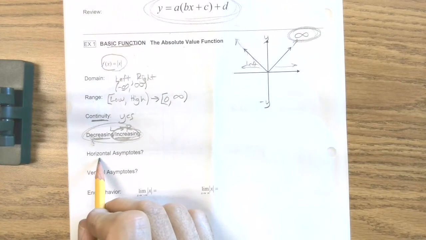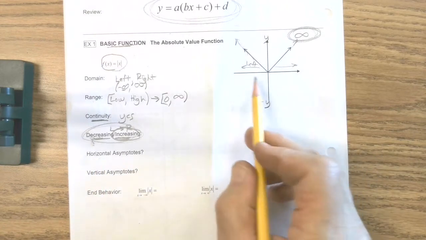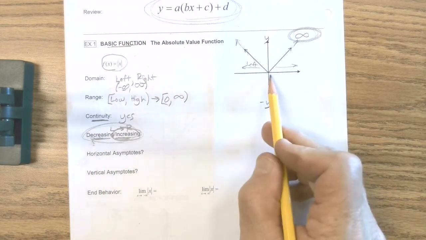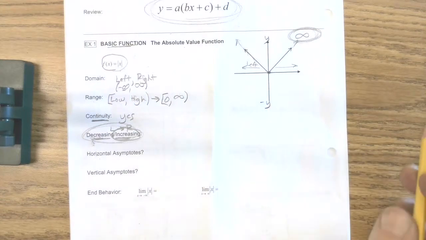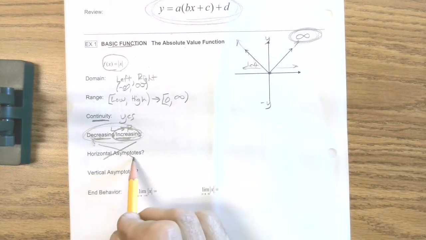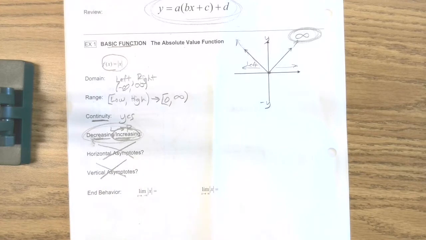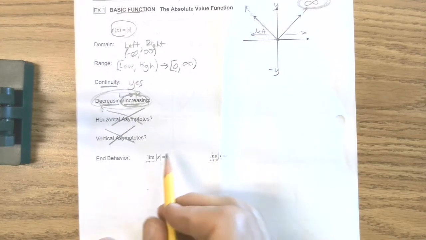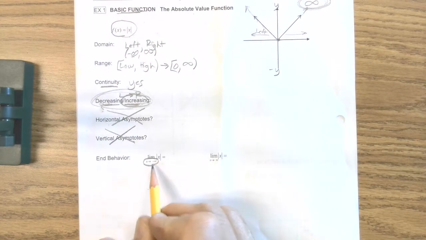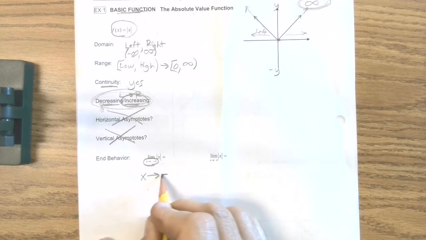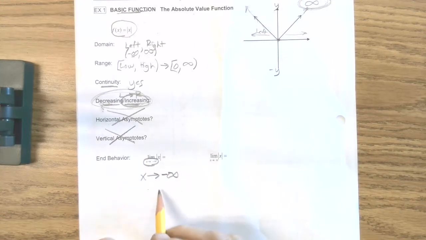Is there a horizontal asymptote? No. Now some students say, well, yeah, it is. It's right here. No, because it touches it. So this does not have a horizontal asymptote, and it doesn't have a vertical one either. In this fancy talk, you got to look at this first. That says x approaches negative infinity. In other words, you got to move left on the graph.